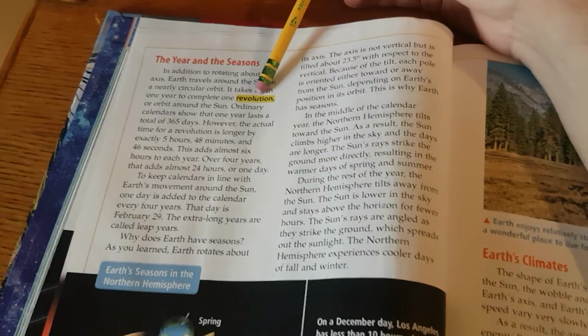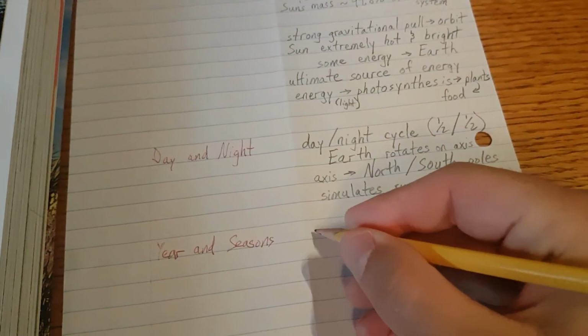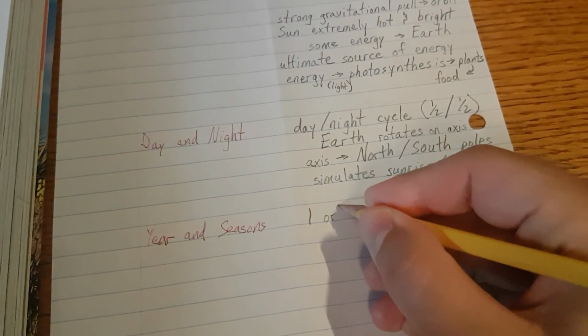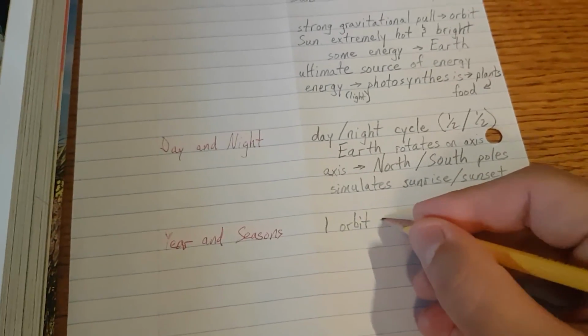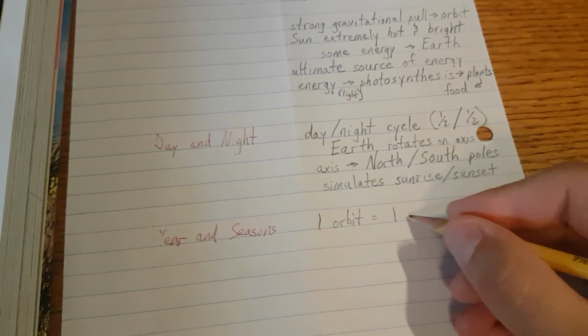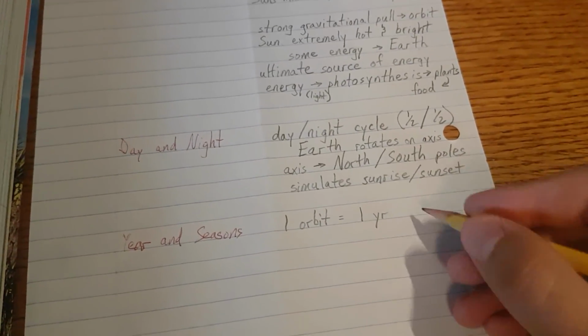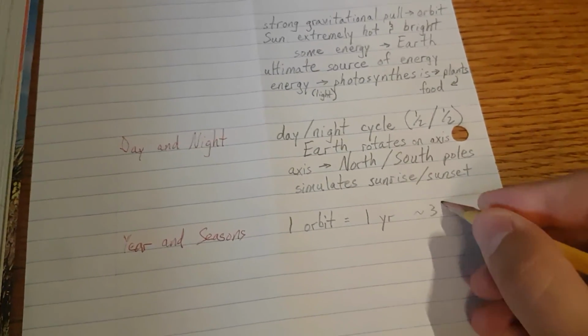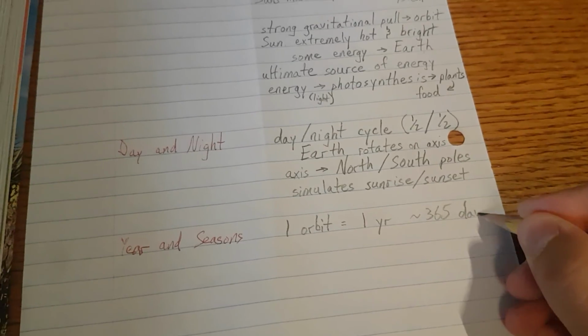Okay, we already have the word revolution in our vocabulary. Let's go ahead and put over here 1 orbit, O-R-B-I-T, equals 1 year, Y-R abbreviation. Squiggle, 365 days, D-A-Y-S.